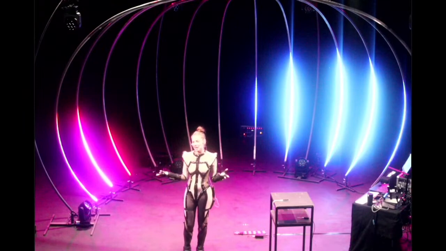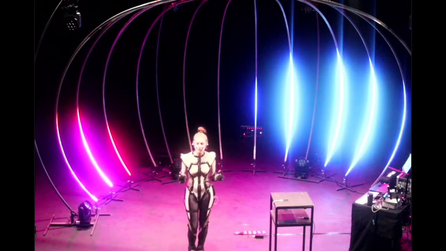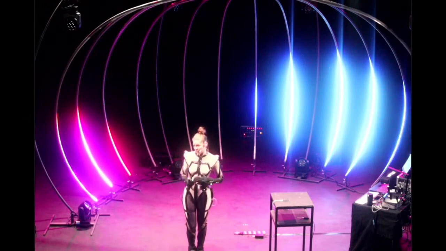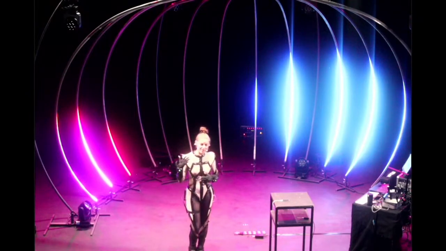The album and the show are called Unlocked. It started kind of as a pun around the lockdown, but it's also talking about unlocking something within yourself, getting to know yourself.